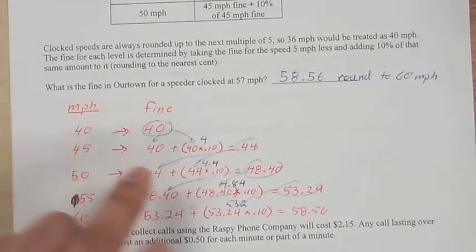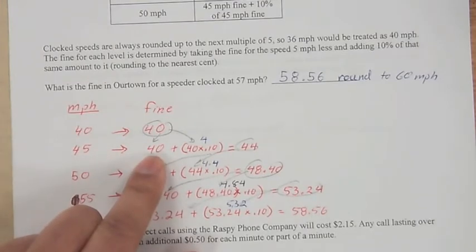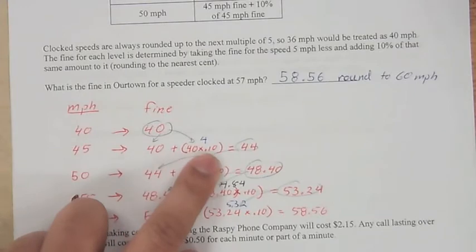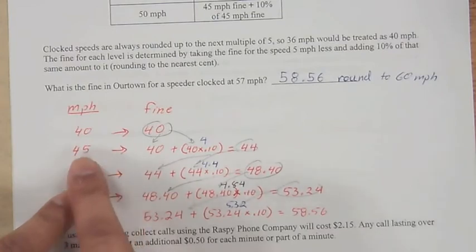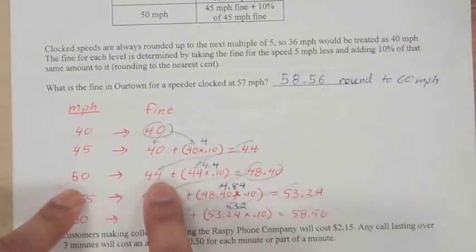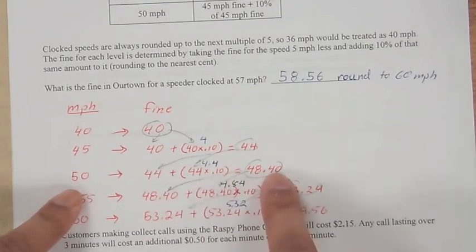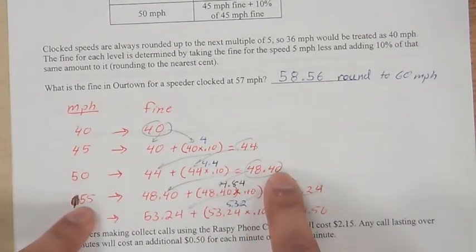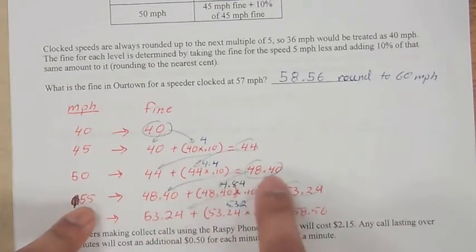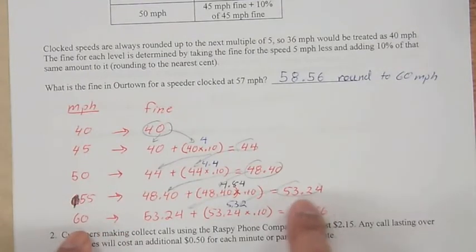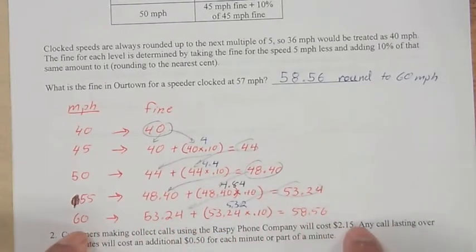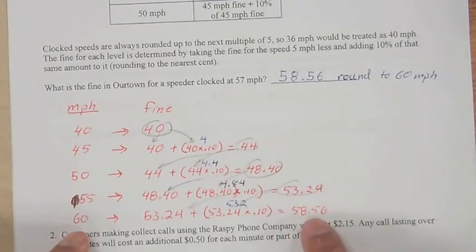At 45 miles per hour, you get charged the $40 fee plus 10% of that. So 10% of 40 is 4, and 40 plus 4 is 44. At 50 miles per hour, you get charged the 45 mile per hour fee, which is $44, plus 10% of that, which gives you 48.40. At 55, you get charged the 50 mile per hour fee, plus 10% of that, which makes it 53. Okay? And at 60 miles per hour, you get charged the 55 mile per hour fee, plus 10% of that. So again, at 60 miles per hour, we get charged 58.56.